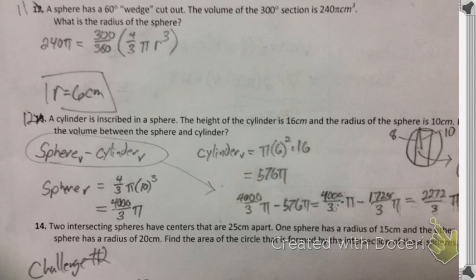But the thing is, I don't know the entire sphere's volume. I know this 300-degree section, so I know a percent of the sphere. So I'm going to throw that percent right in front, which is just 300 divided by 360. So no more volume of a sphere, but I don't know the whole thing, so we're going to do our 300 divided by 360.